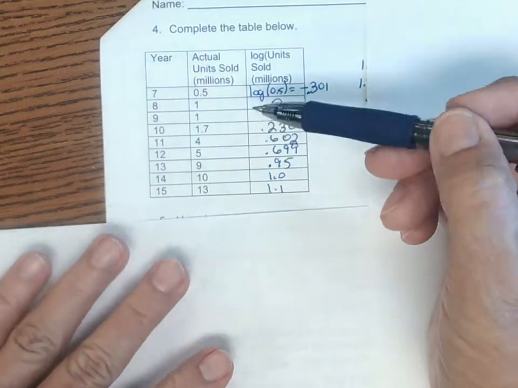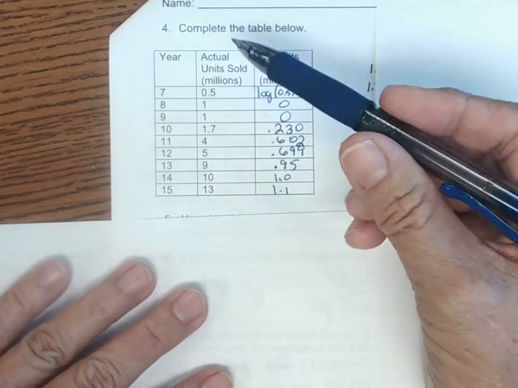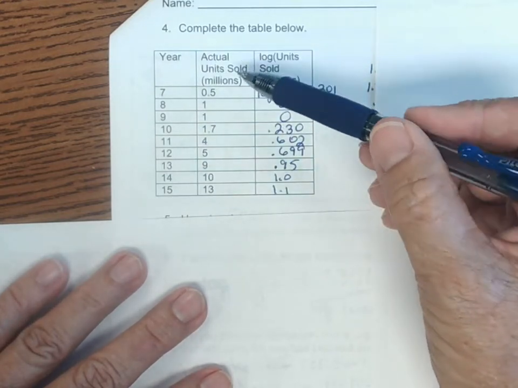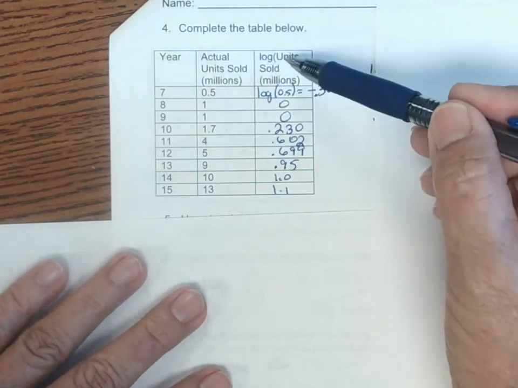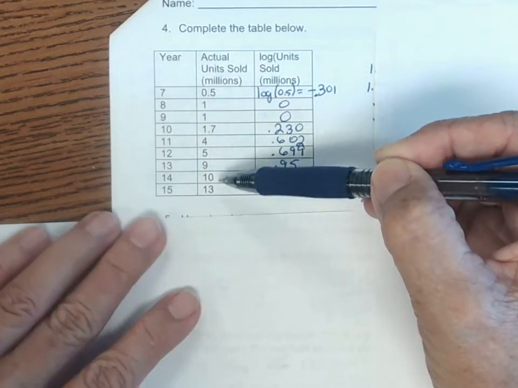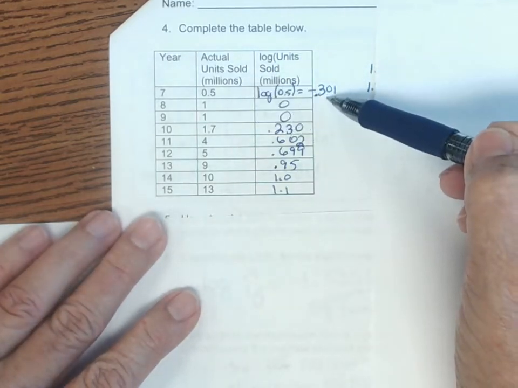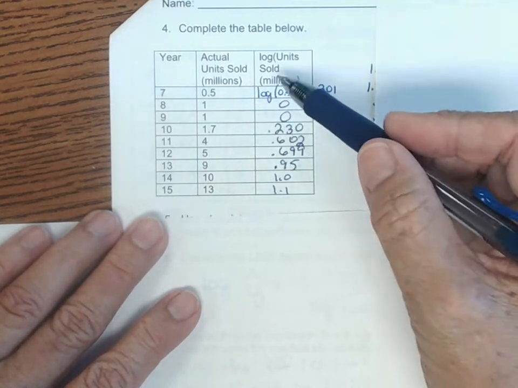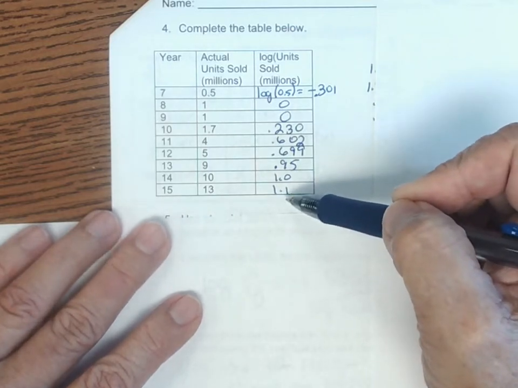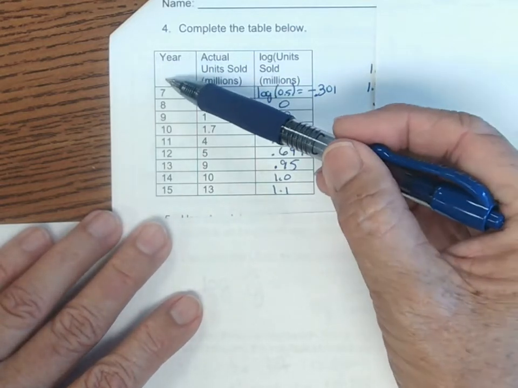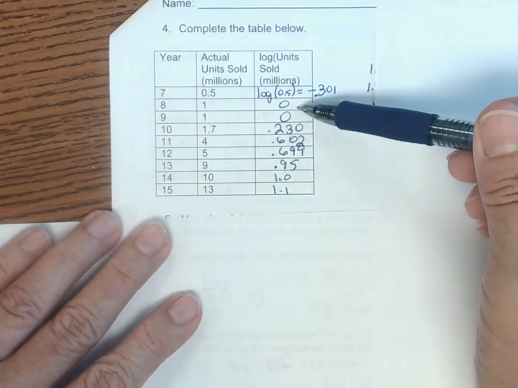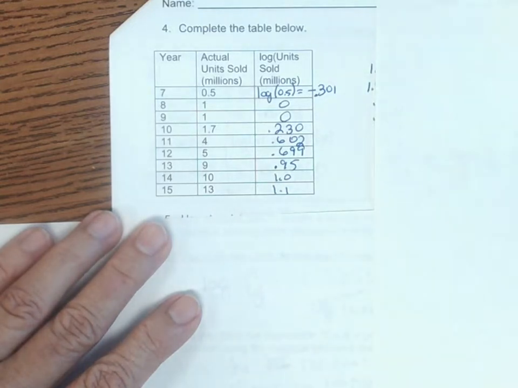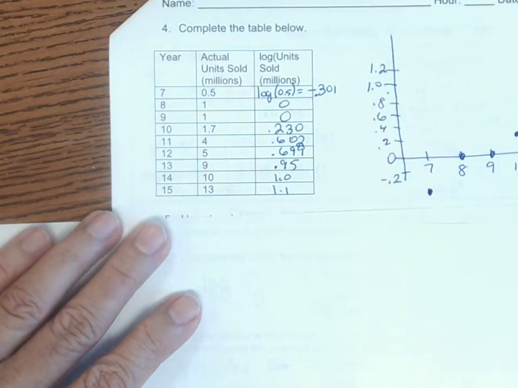And on this next page, we're going to complete this table. Again, I encourage you to do this work yourselves. I'm still going to have explanatory variable being the year, but instead of the response variable being actual units sold, I'm going to take the log of all of these values. So log of 0.5, and I get negative 0.301. Log of 1, and I get 0, etc. And once I've gotten these, I'm going to go back to my Statplet, same option, and I'm going to put in year again as my explanatory variable, and the log of units sold as the response variable. And we're going to take a look at our graph there and make a scatter plot.